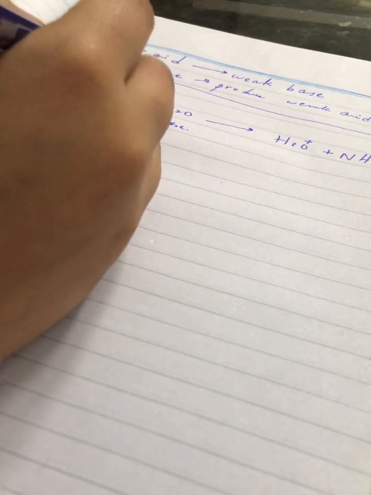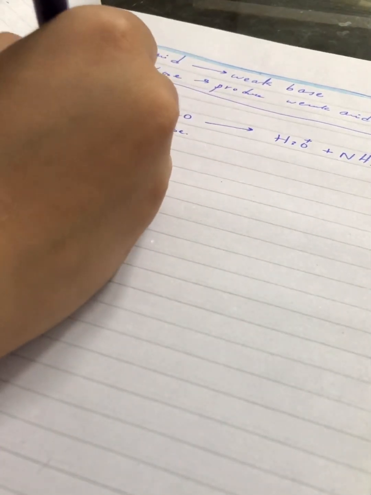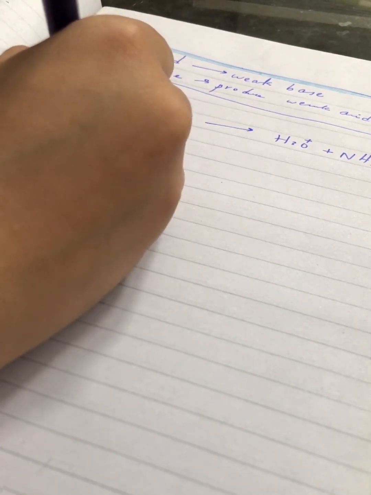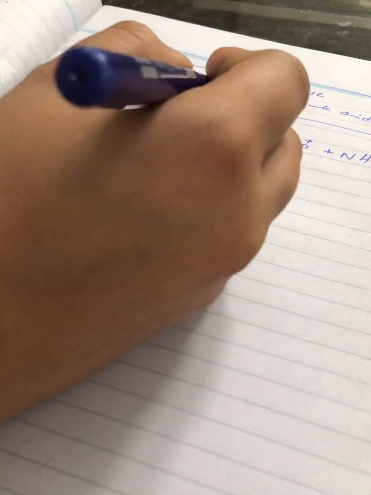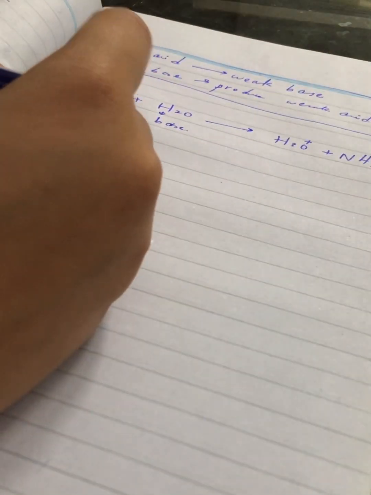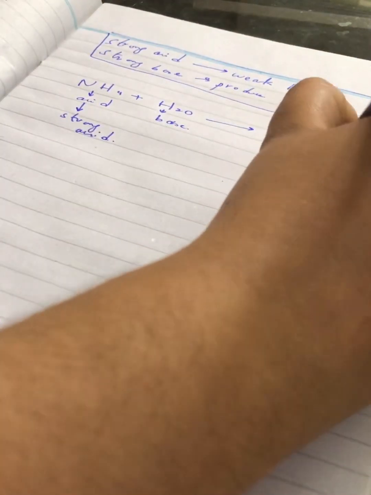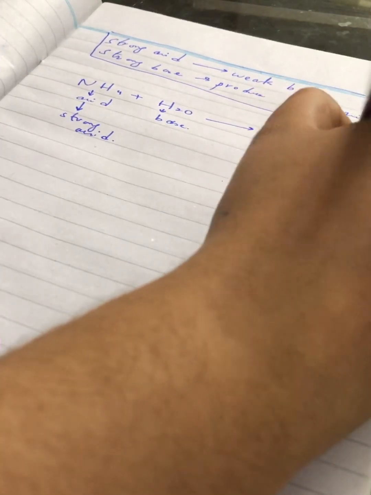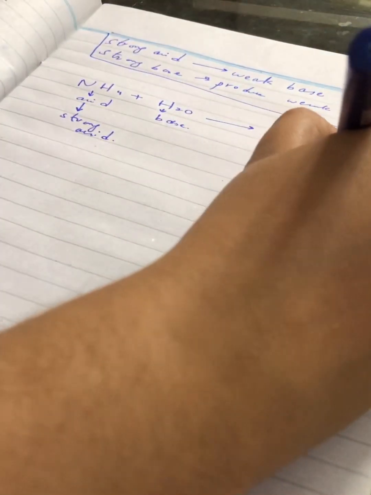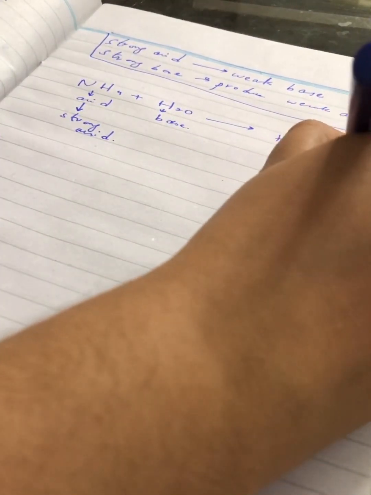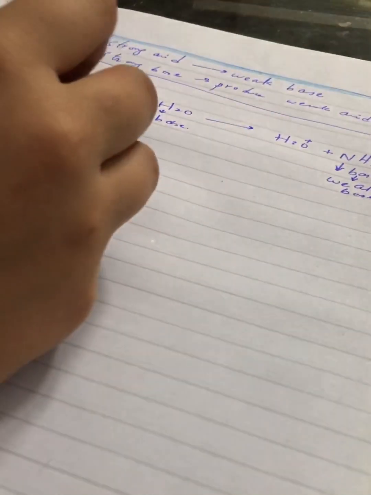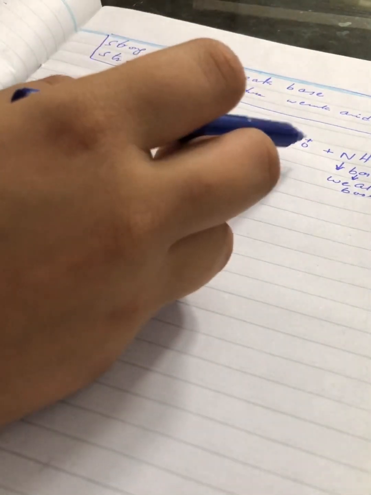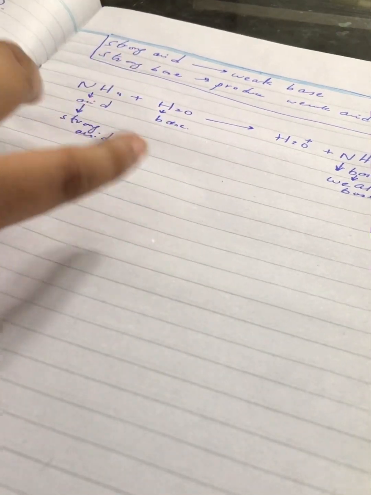So NH4 is basically a strong acid, and it will produce a weak base, that will be NH3. This is a conjugate base, right? So it will produce a weak base. NH3 is a weak base. If we talk about H2O, it is a weak base, so H3O will be the strong acid. So that was about this.